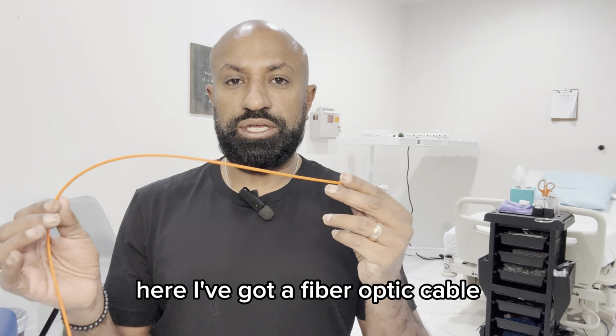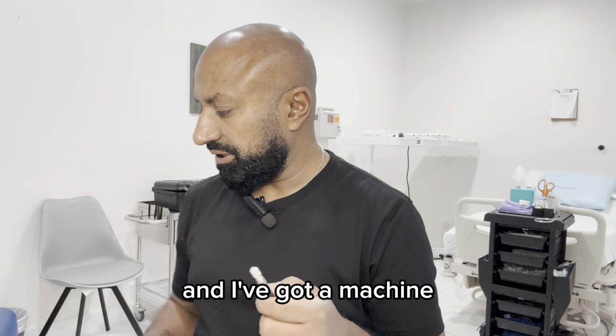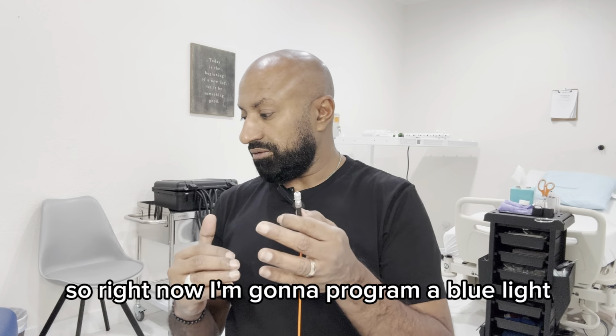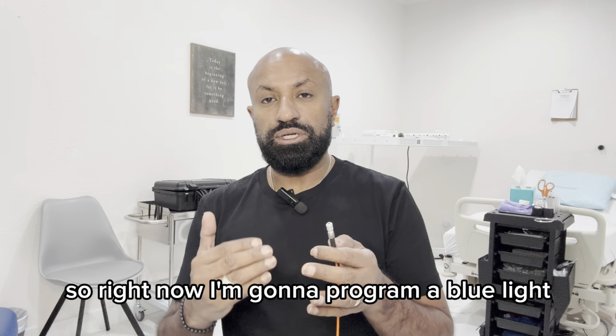So for example, here I've got a fiber optic cable and I've got a machine that I can program the type of laser that I want. So right now I'm going to program a blue light.